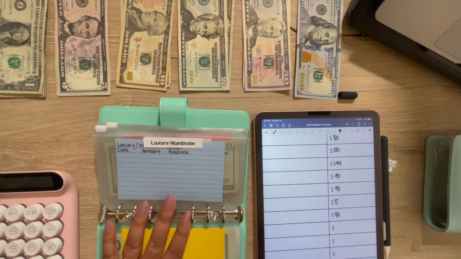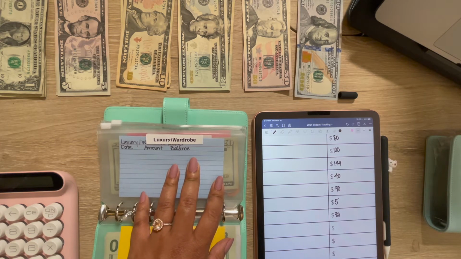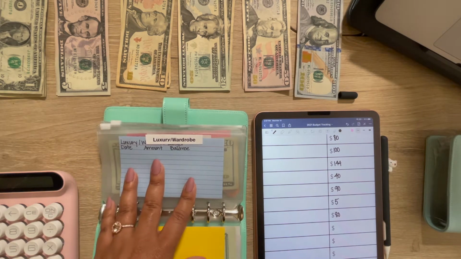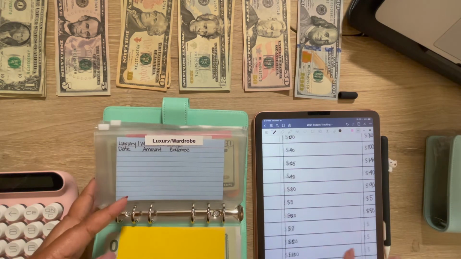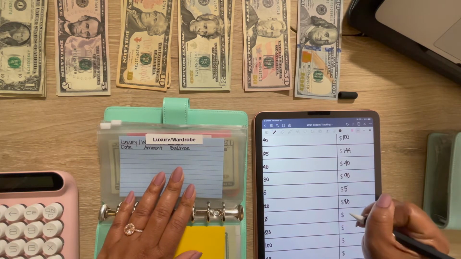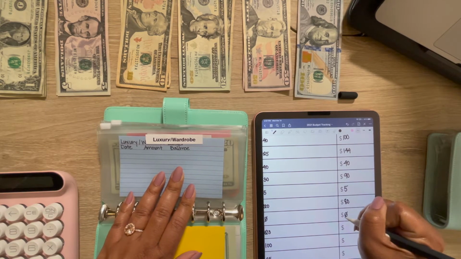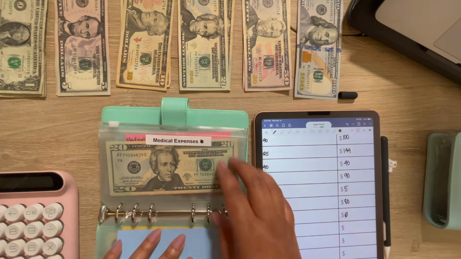Luxury wardrobe. So I have this because I love luxury goods and accessories, but instead of buying them outright or putting them on a credit card, I want to start saving for them now. But for this pay period, it is not getting stuffed because, quite frankly, it's just not a priority right now. But I do have this envelope that I will be stuffing.